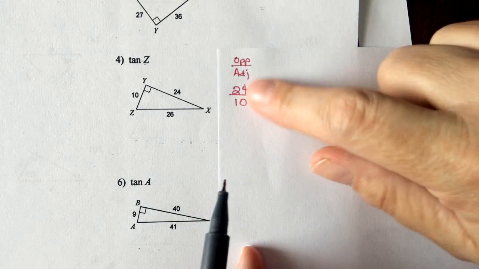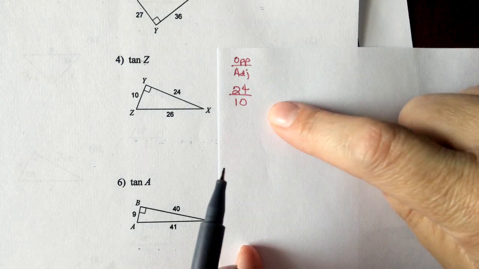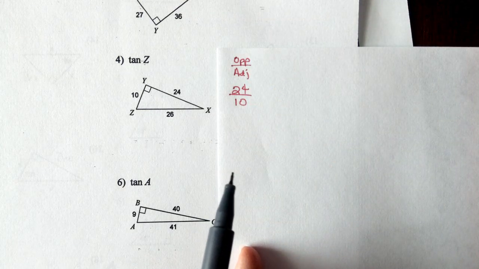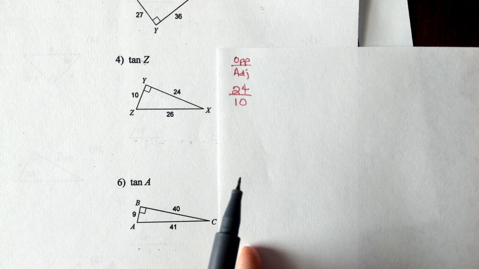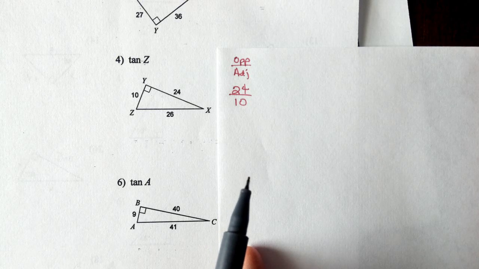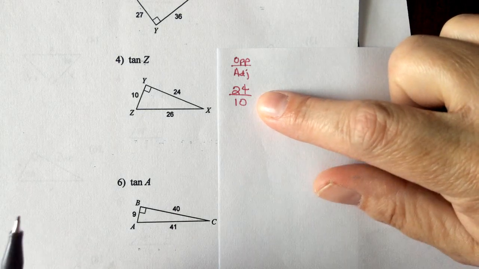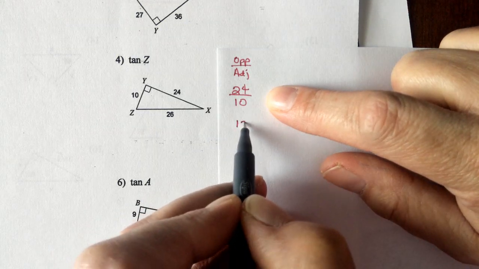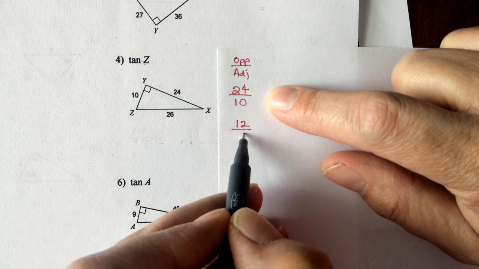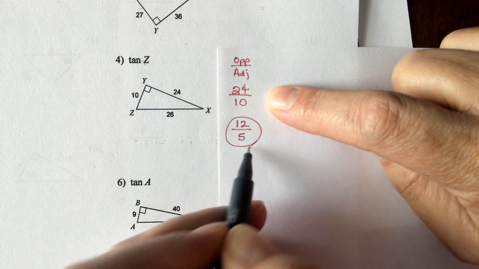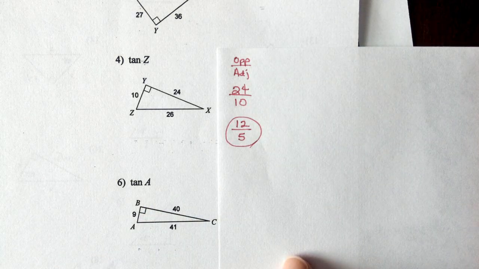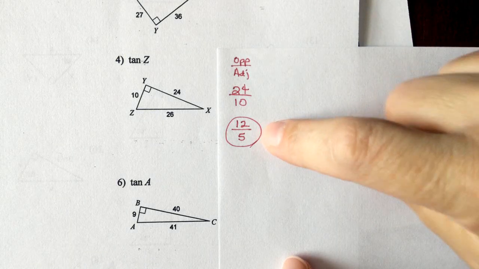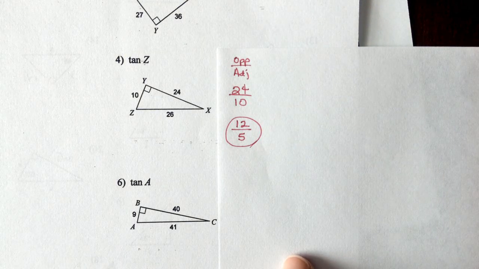If your fraction will simplify, and this one will, you should simplify your fraction. You can use a calculator to simplify it, or you can simplify it by hand. 24 and 10 are both divisible by 2. 24 will divide by 2 12 times. 10 will divide by 2 5 times. And so our final result is 12 over 5. That's all you have to have written down. There's not really any work to do other than simplifying the fraction.